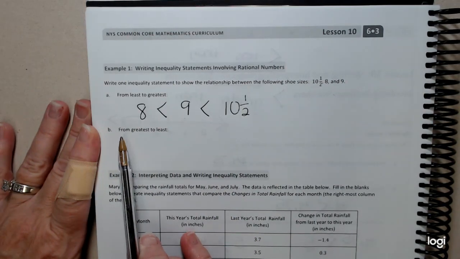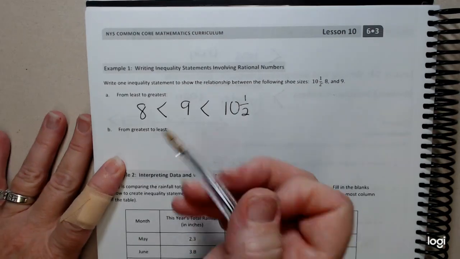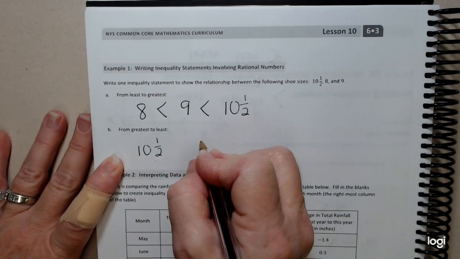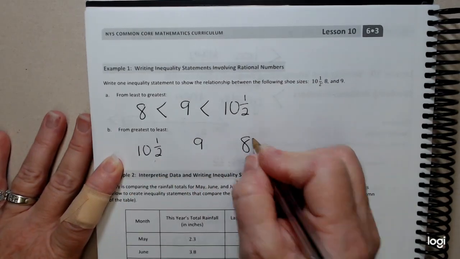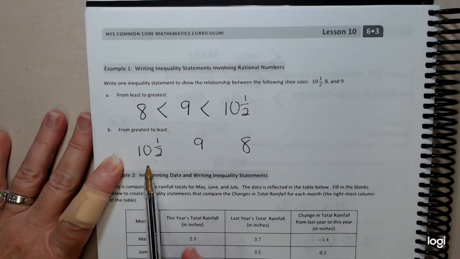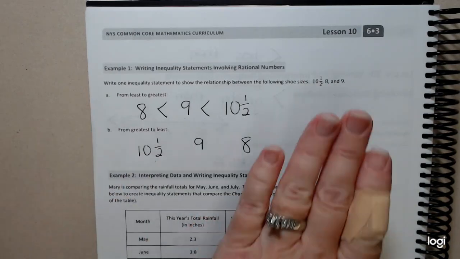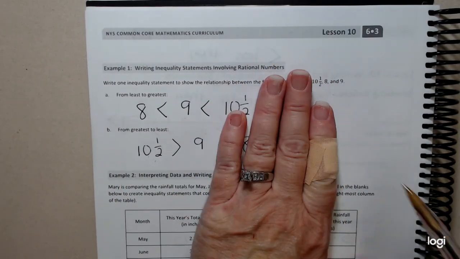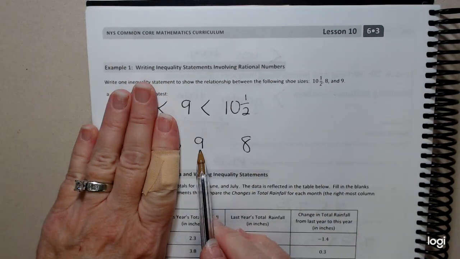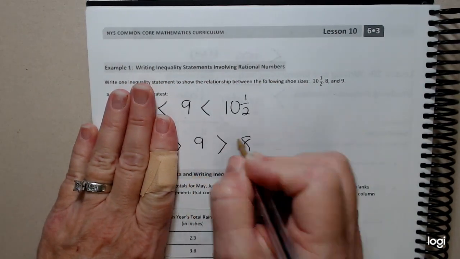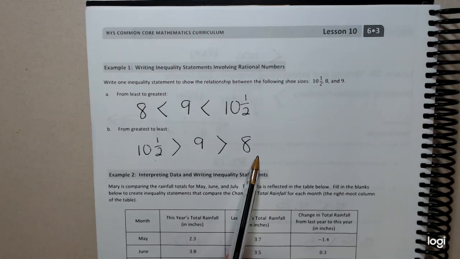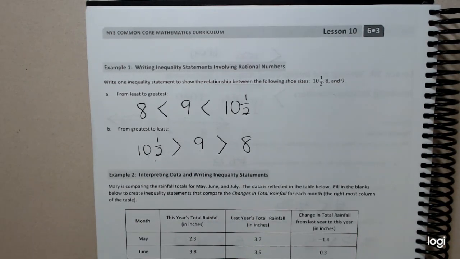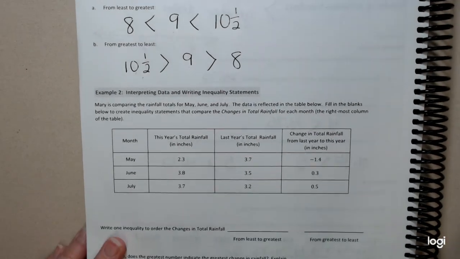Now I have to change it around from greatest to least. Well, the greatest number, I'm just going to turn it around, was 10.5. Then came 9. Then came 8. This time my inequality statement is going to go the other direction. 10.5 is larger than 9. 9 is larger than 8. So I have an inequality statement, but this time I'm going from greatest to least. Okay, let's move down to example number 2.